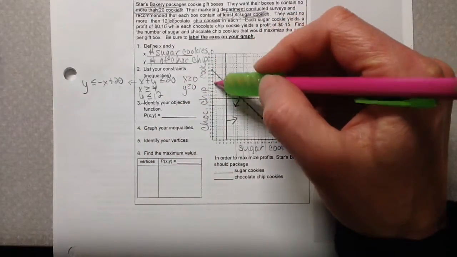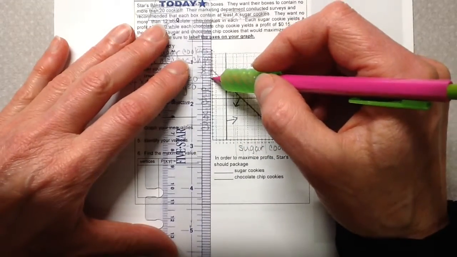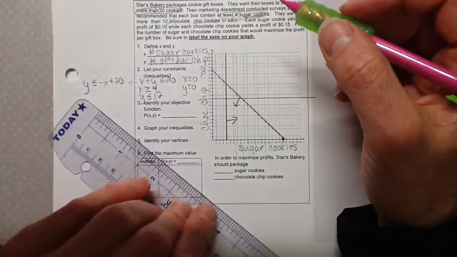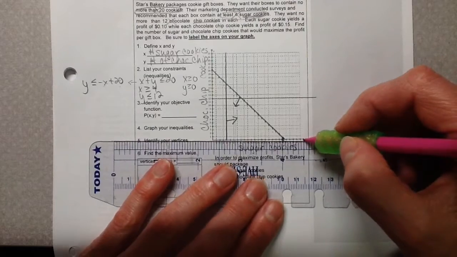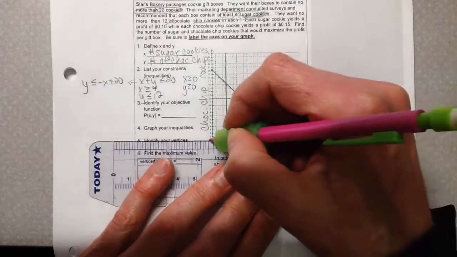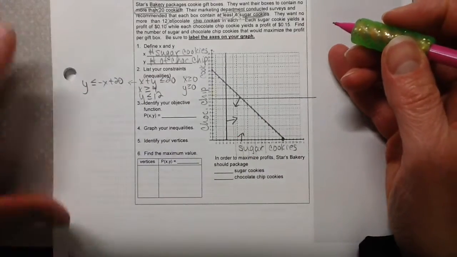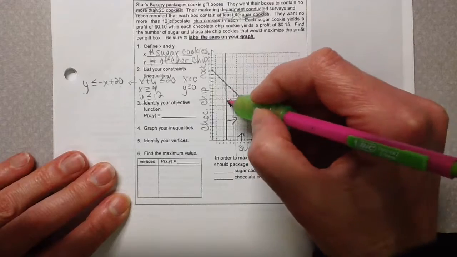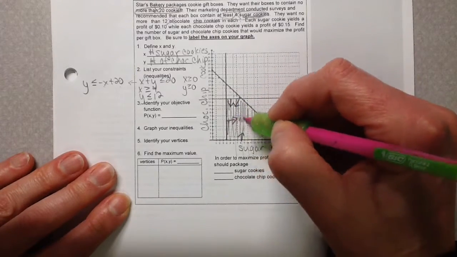Now, when I do X is greater than or equal to 0, this time I really don't have to have it because when I go greater this way, it's already covered with this one right here. But we do need the Y is greater than or equal to 0 to stop from going into the negative numbers here. Okay, so I know this is going to be shaded this way. And I can now see my figure that's coming here. So I'm just going to shade it in.